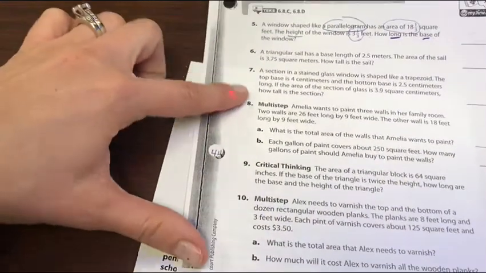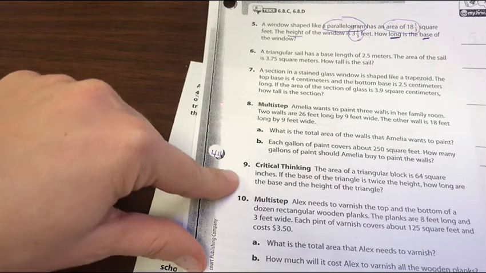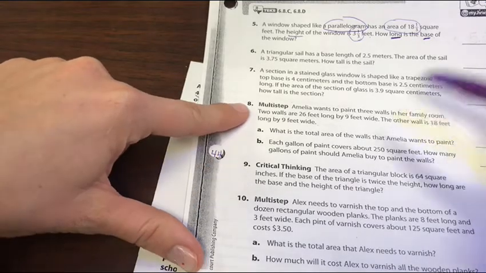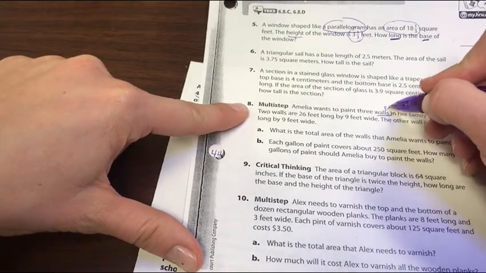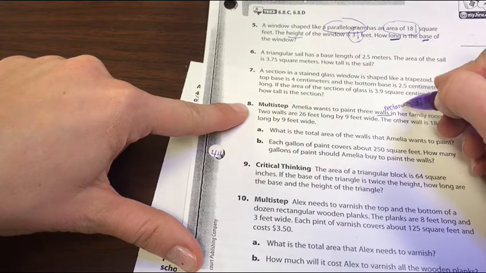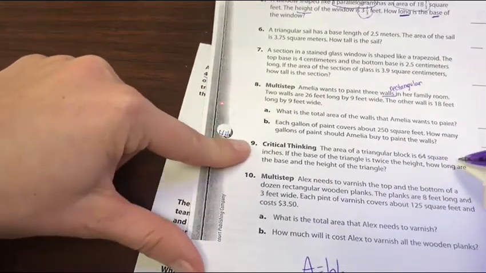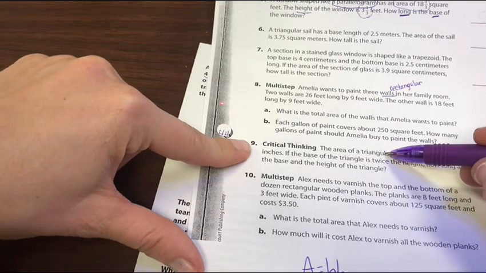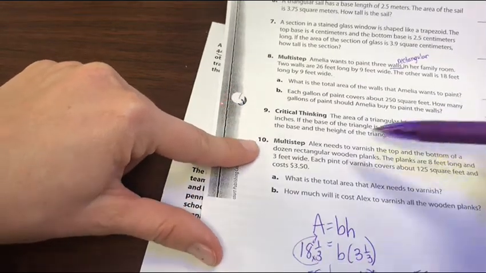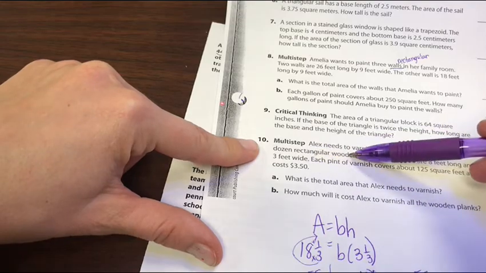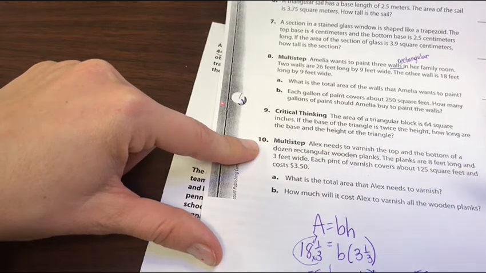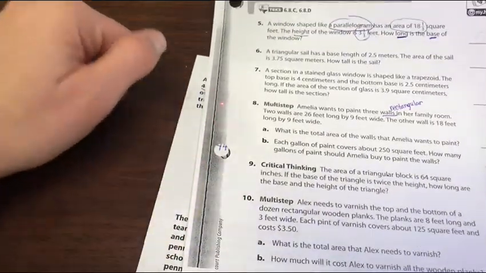So all of these here are going to be problem solving. We're going to assume that these walls here are rectangular, okay, as most walls are. And then right here, it talks about a triangular block, all right? And then here it talks about rectangular wooden planks. So all the other ones give you the shapes.